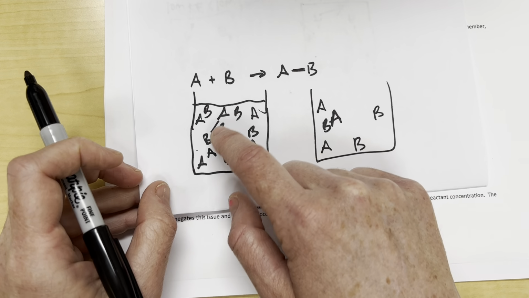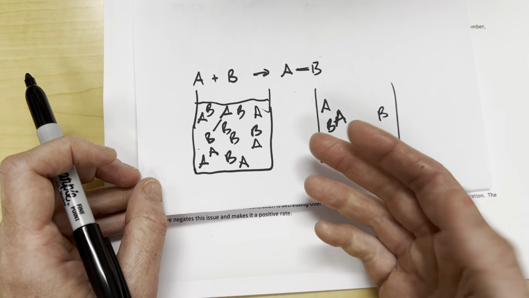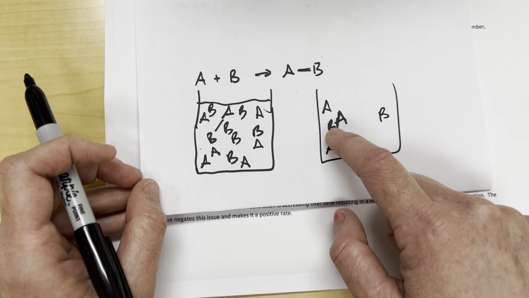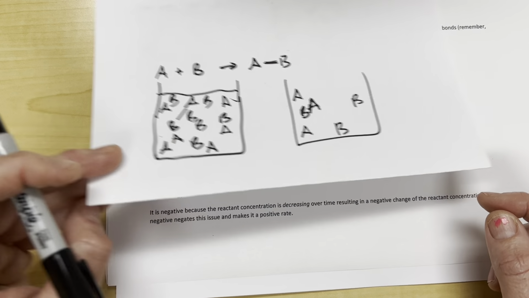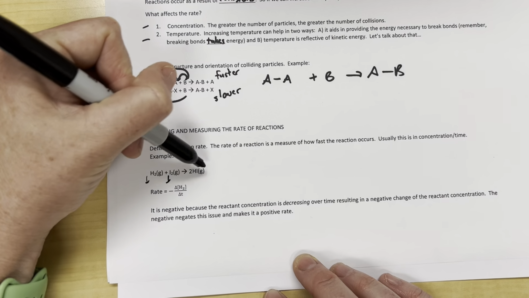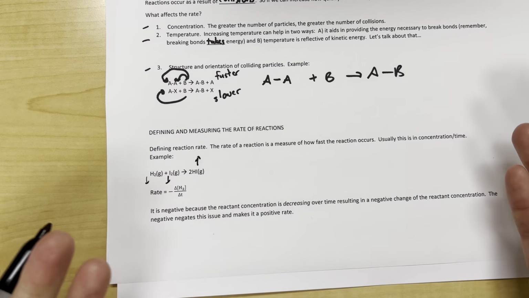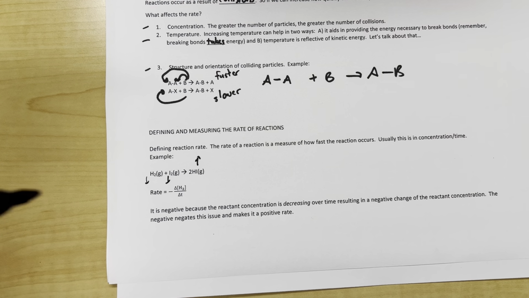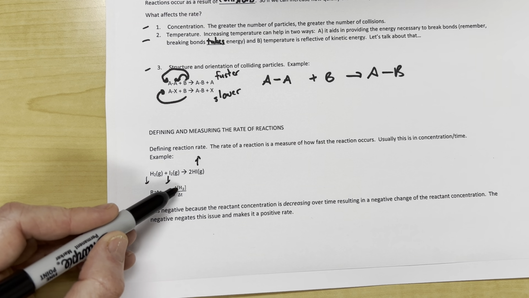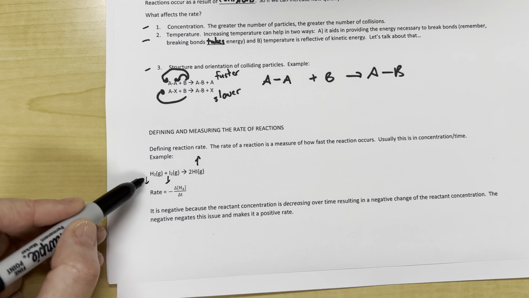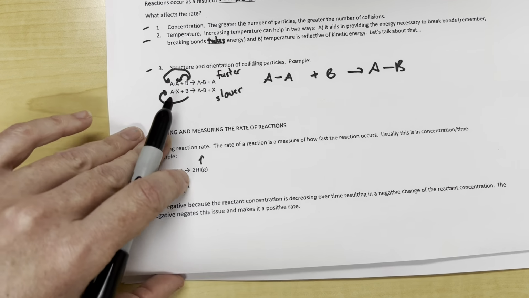Every time something like A and B collide, you no longer have an A or B. The concentration of A goes down, the concentration of B goes down, but the concentration of AB goes up. So if you're here, these concentrations are going to go down over time. Well, that concentration goes up as the reaction occurs, and I hope that makes some sense. Okay, so the rate is equal to the negative change of the reactant divided by the change in time. And if these reactants have coefficients, we'll talk about how that affects it in the next page, I believe.